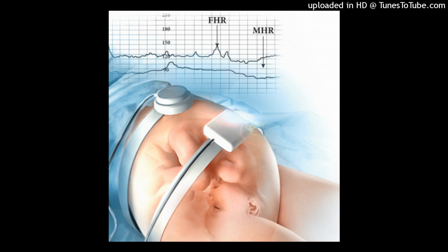Montevideo units, MVUs, sometimes may be used to describe contraction intensity over a 10-minute period when an IUPC is in place. The MVU is calculated by noting each contraction's intensity in millimeters of mercury and subtracting the resting tone. Numbers are added together to report MVUs during that time frame.